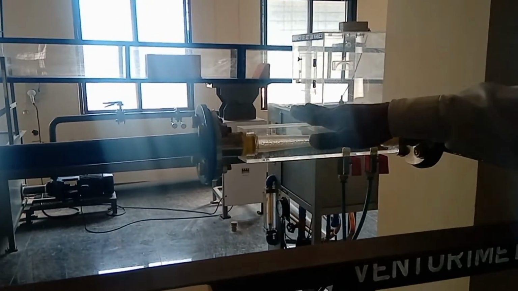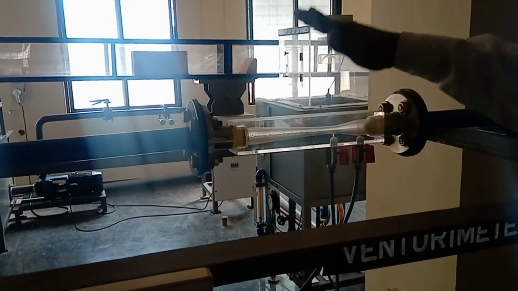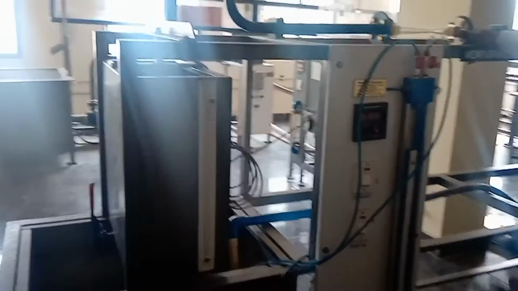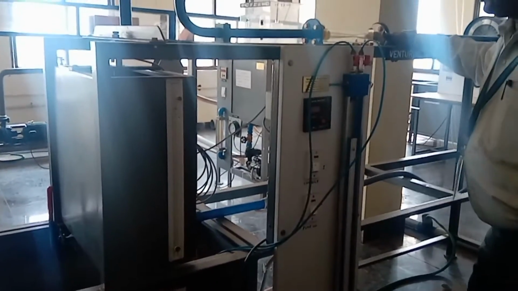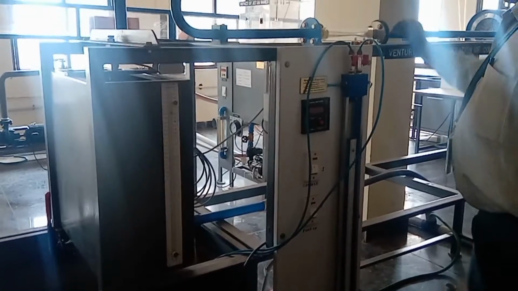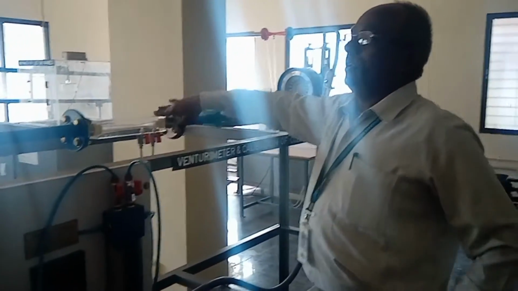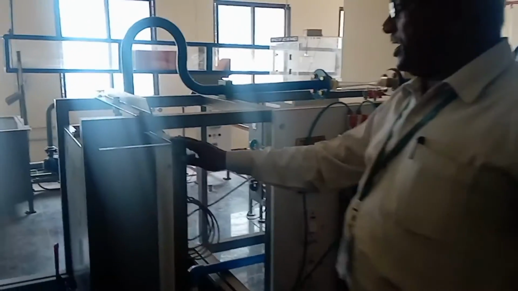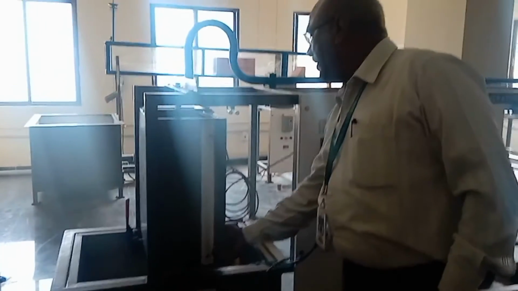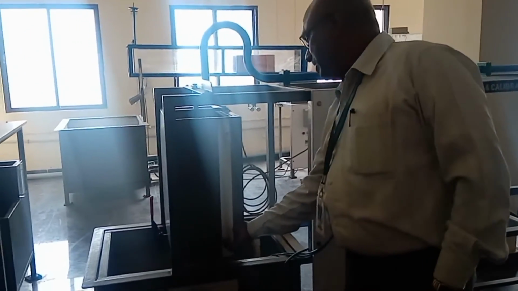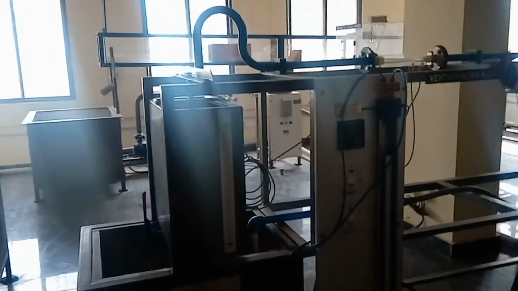This one is the Venturi meter apparatus or setup. Here also it is provided with motor and sump tank. The aim of this experiment is to find the coefficient of discharge. By allowing the water to flow through the Venturi meter, we can collect the water and measure the time as well as the head of water collected in this collecting tank, and we can measure the actual discharge, and then the difference in head.